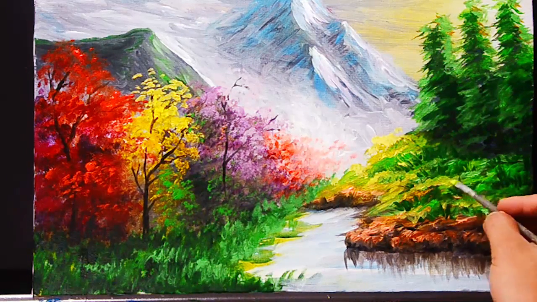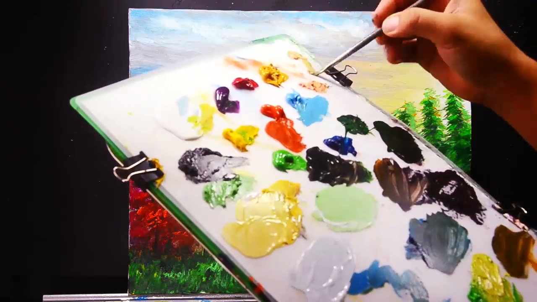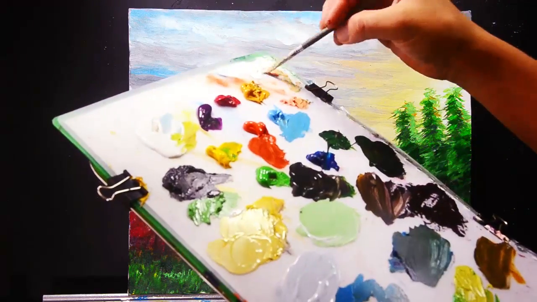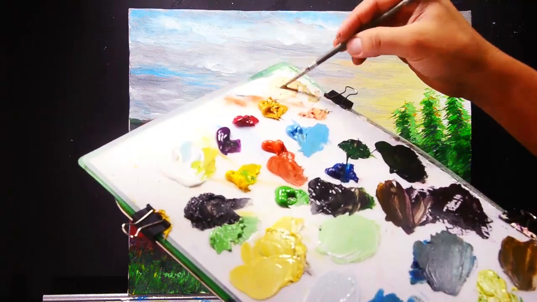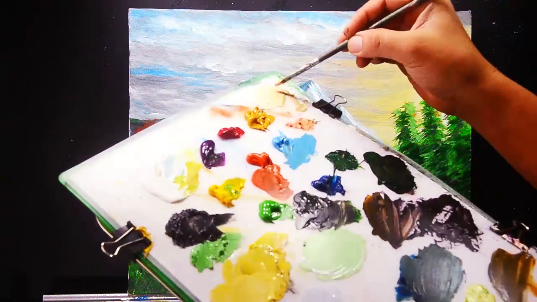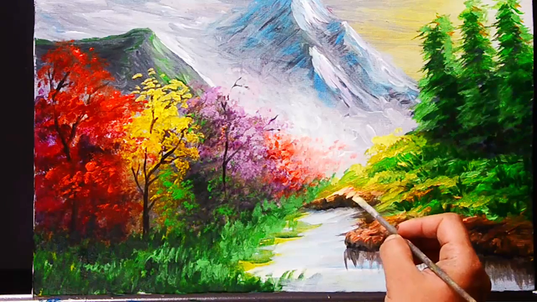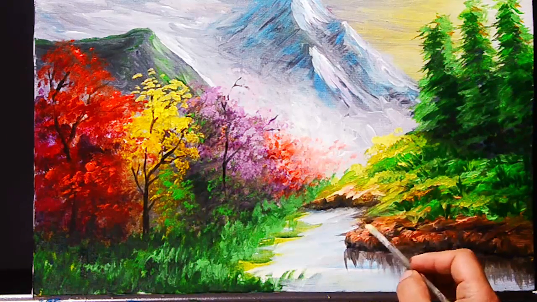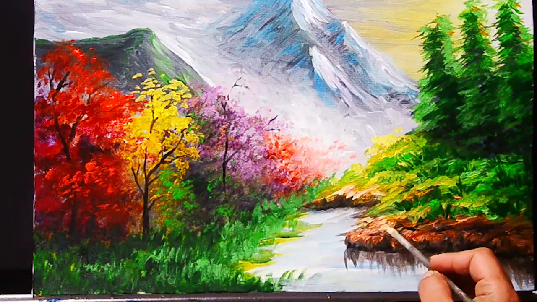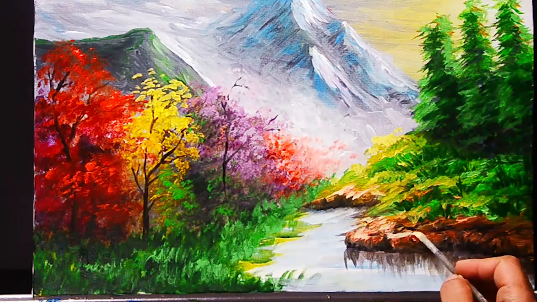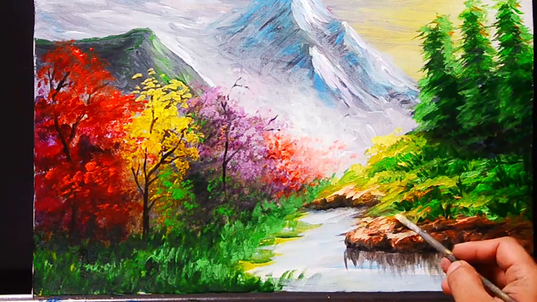It's looking good. I'm gonna mix the color of the maple yellow and the titanium white. Just mix these two colors to create the lighter color for the highlight of this area here, for the highlight of the stones and the soil on this ground.